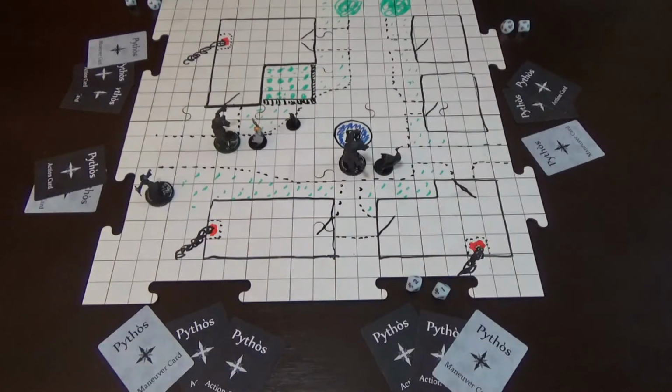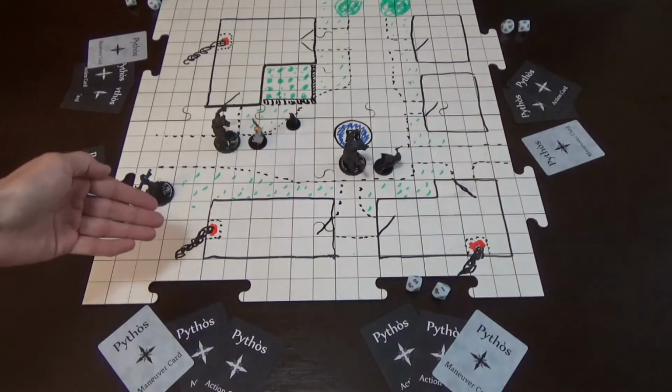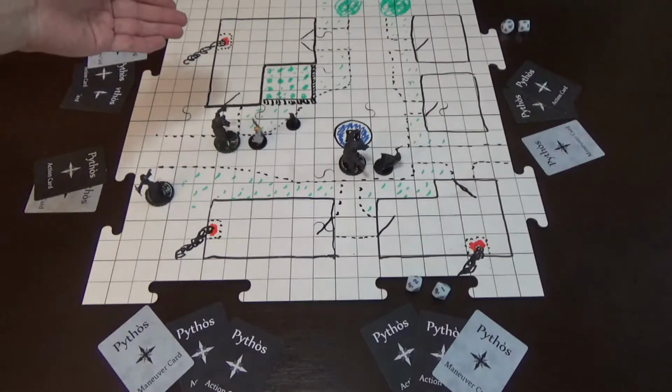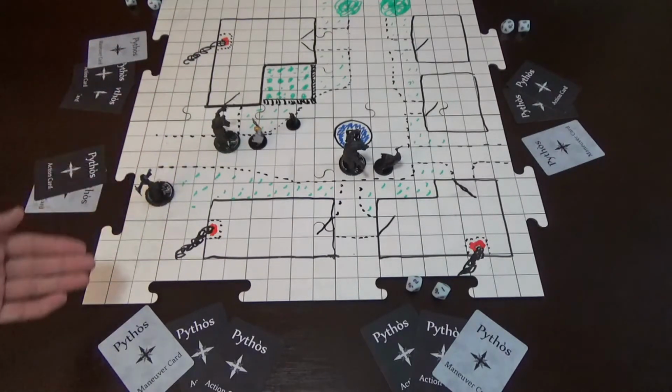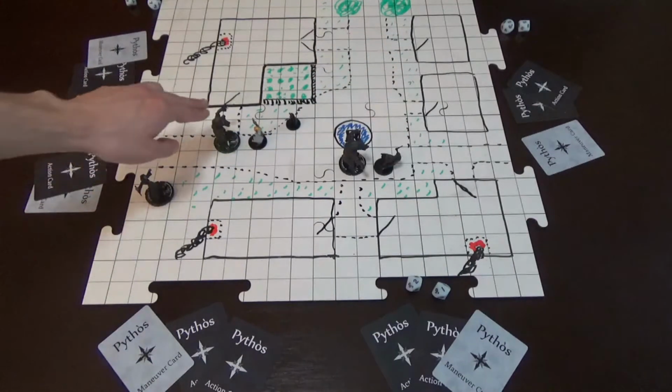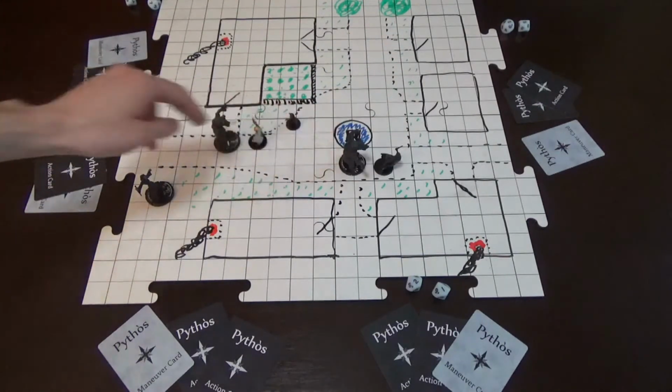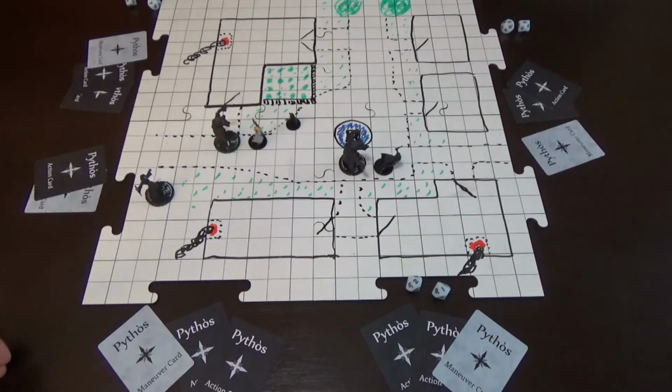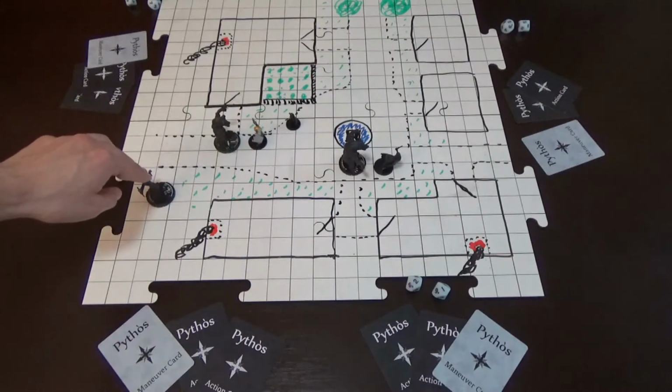So now we'll run through a brief example of a round in the Pythos simultaneous action combat system. The first step of the round is for the GM to describe the scene to the players. So as you can see on this possibly overly detailed combat map, the players are currently in a village square where they're engaged in combat with two risen bears. These are unliving creatures that have been summoned by this necromancer over here.